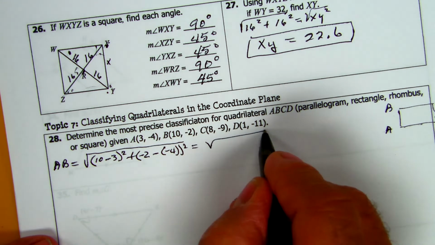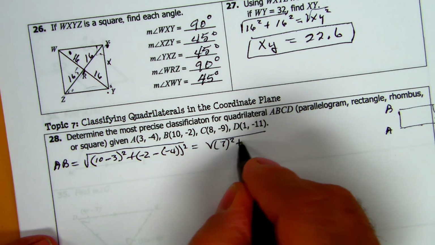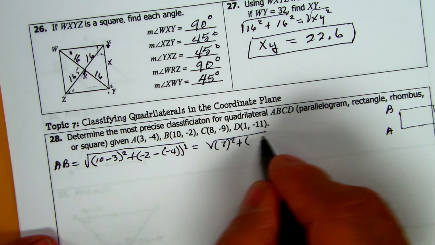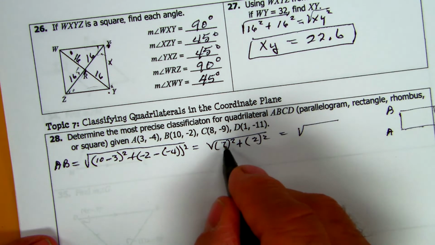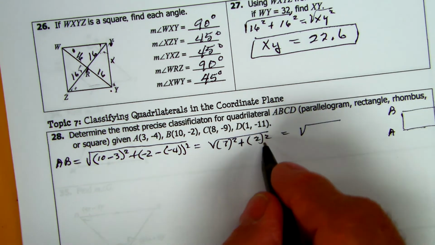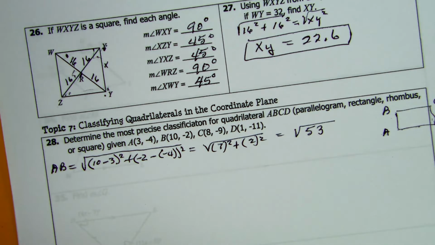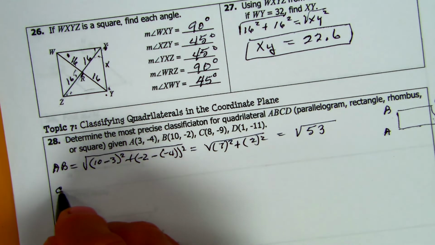So that's equal to the square root of 7 squared plus, here we have positive 4, take away 2, is 2 squared. So that's the square root of 49 plus 4, 53.